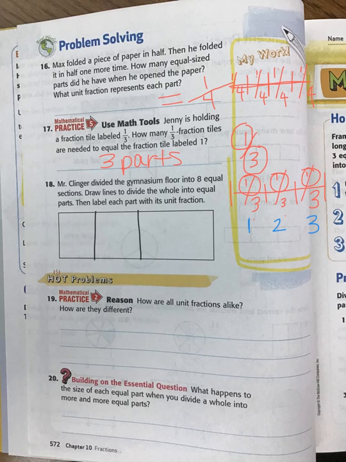I'm going to divide that in half. Now I have 1, 2, 3, 4 parts. 1, 2, 3, 4, 5, 6, 7, 8. There's a total of 8 parts, but each part represents 1 part.